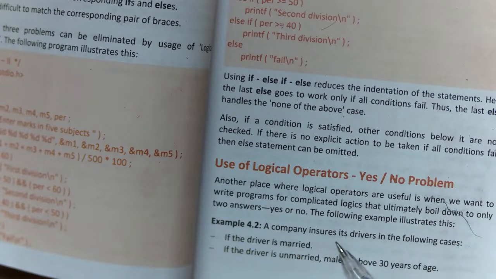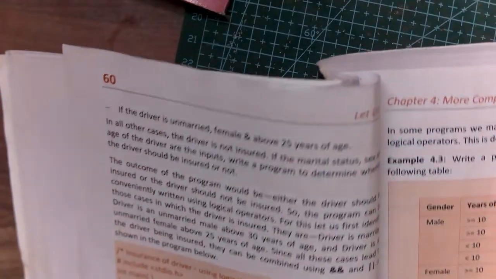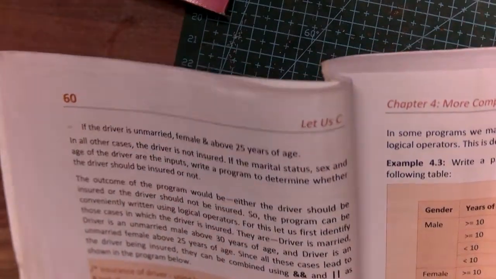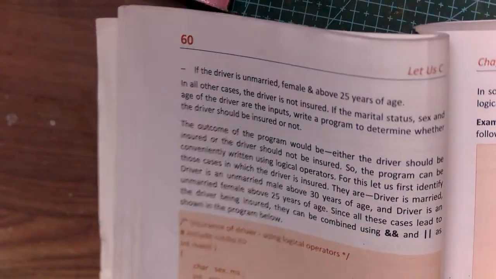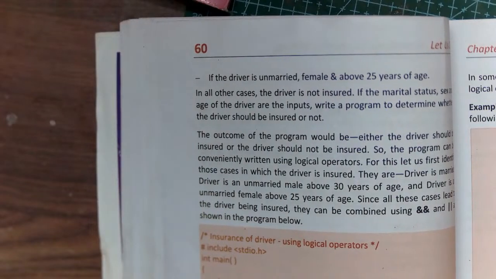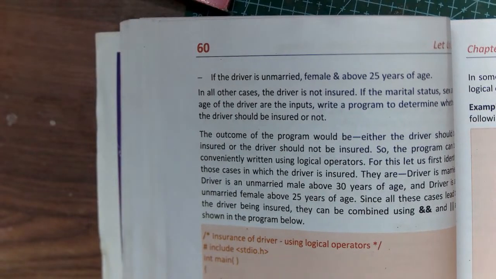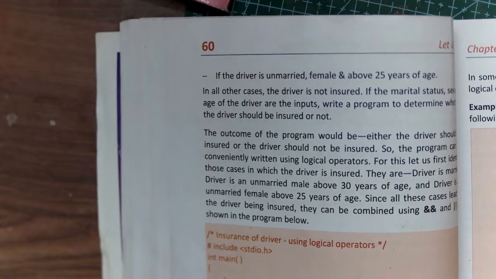A company insures its driver in the following cases. If the driver is married; if the driver is unmarried, male and above 30 years of age; if the driver is unmarried, female and above 25 years of age, then the person is insured. In other cases, the driver is not insured.